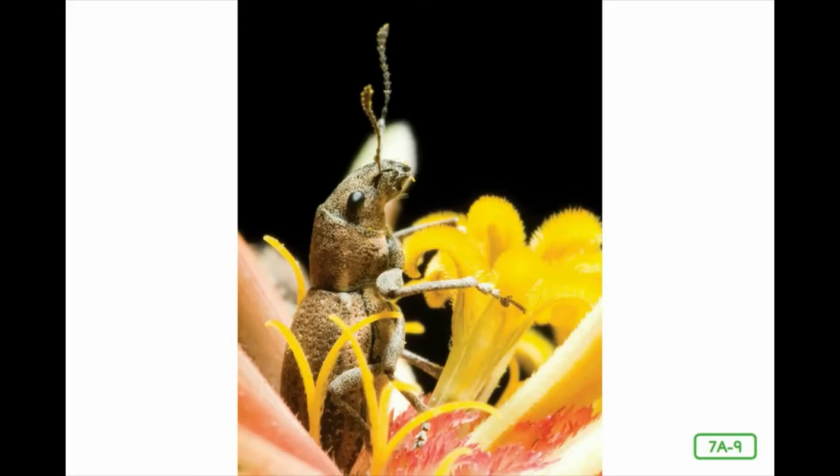Some beetles feed on grains and seeds. Others chomp on apples, cherries, and other fruits. Still others live on wood and decaying plant life. Carrion beetles and their larvae feed on dead animals.